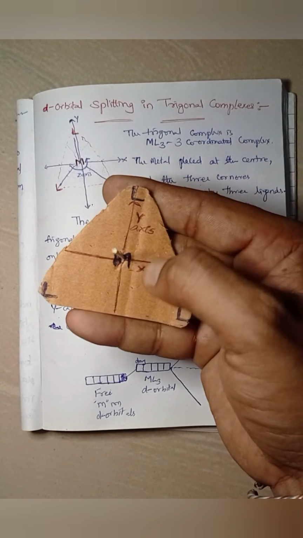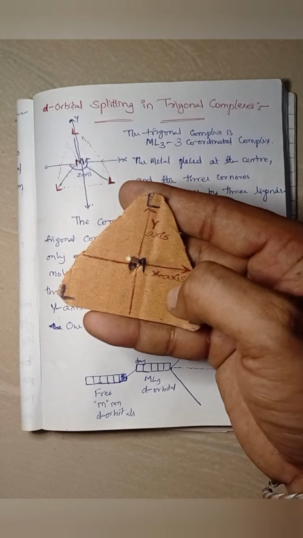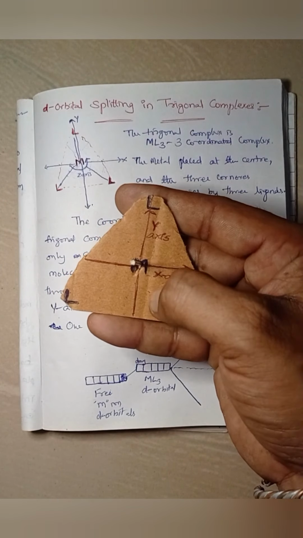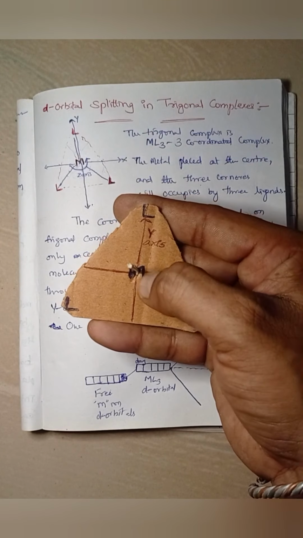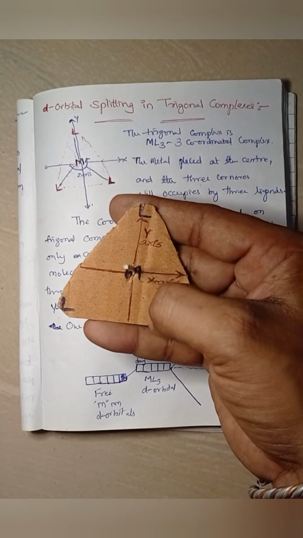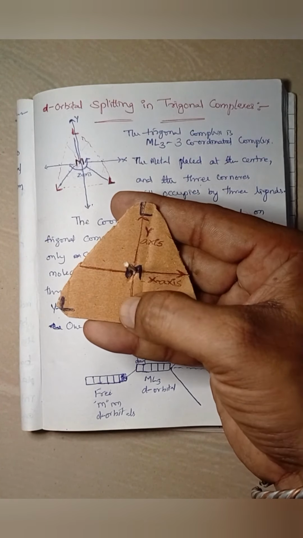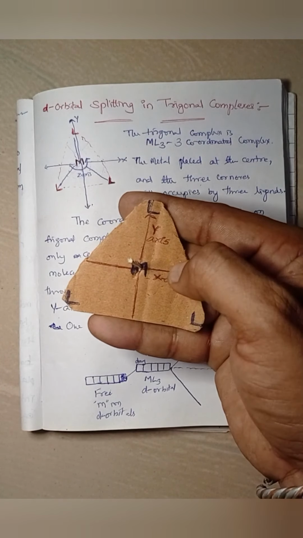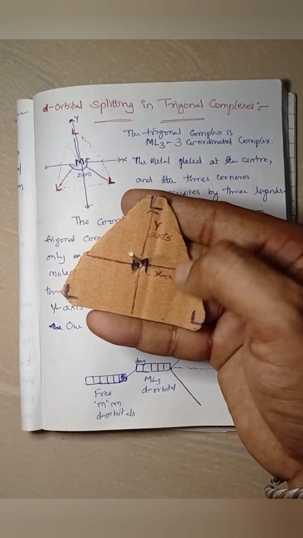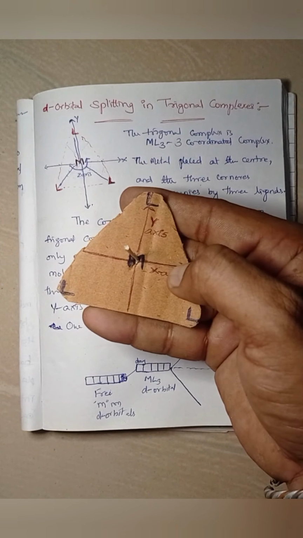If we imagine the dxy lobe here, the lobe to y axis will be 45 degrees, the lobe to x axis will be 45 degrees, whereas the ligand to x axis is 30 degrees.